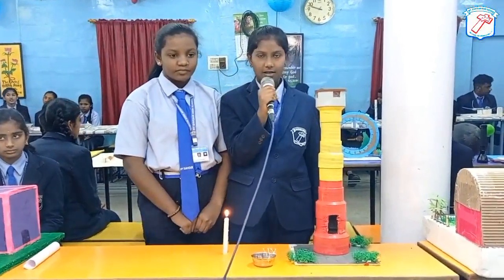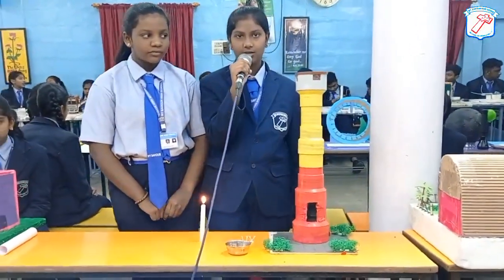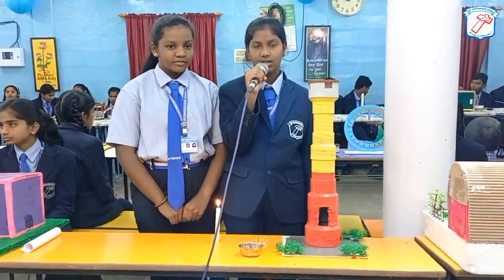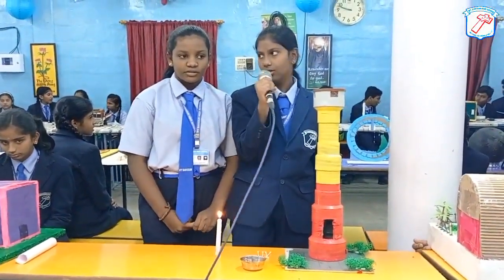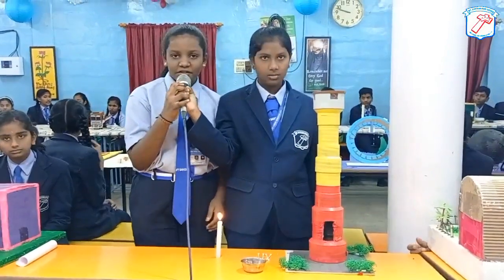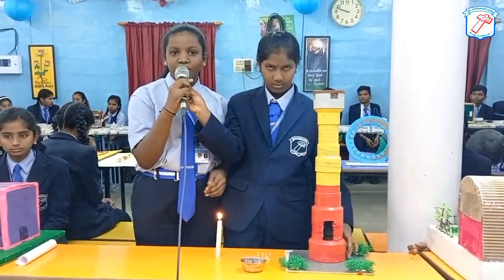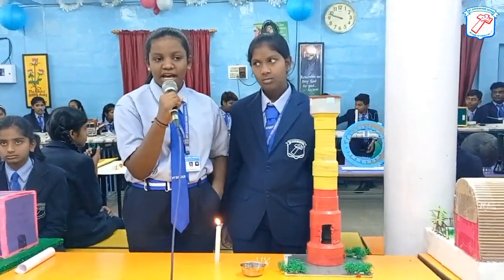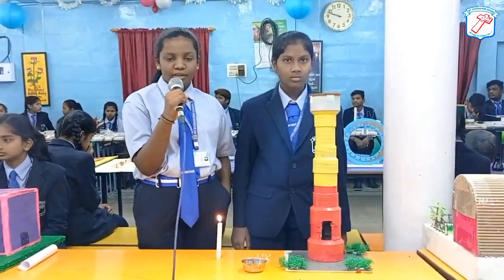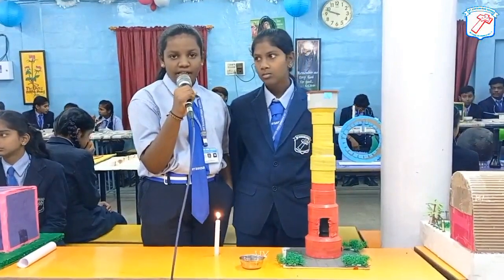We are studying in 7th standard, and this is a model of a lighthouse. A lighthouse is a tall building. It has a light near the top. A lighthouse is built on the coast of an ocean. The lighthouse protects ships from crashing into the shore. The light usually turns in a circle so that the ships see a flashing light. The lens enables the light to travel a far distance.